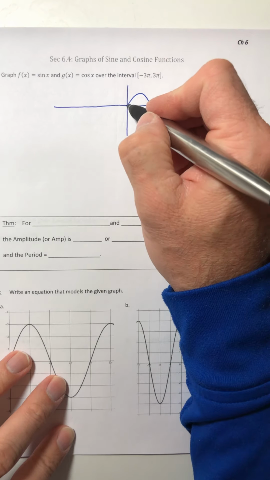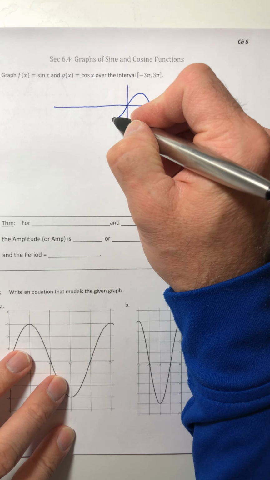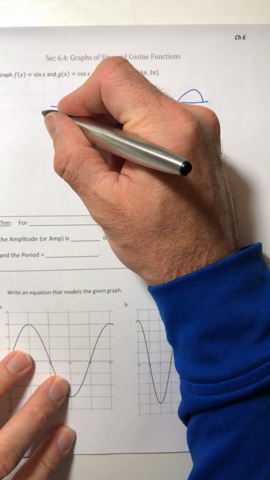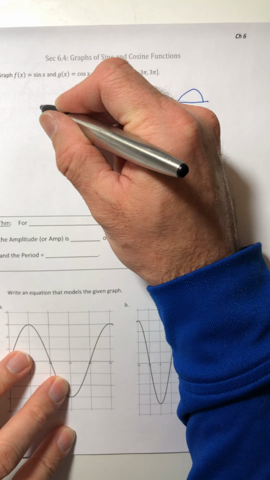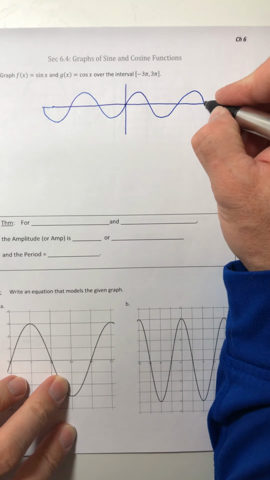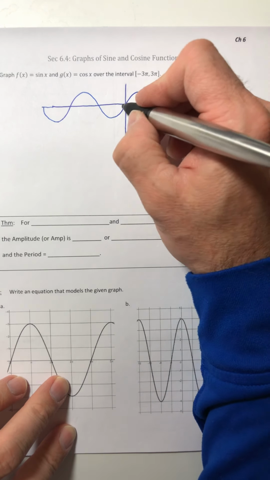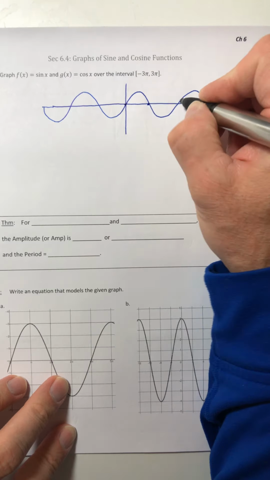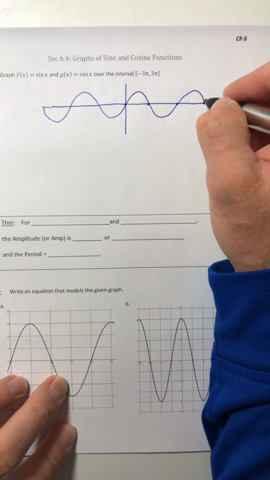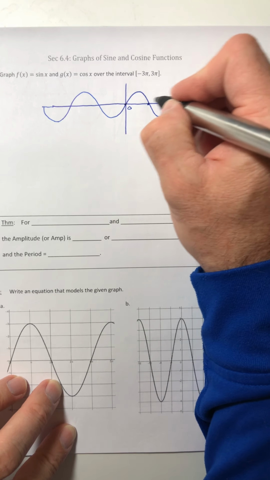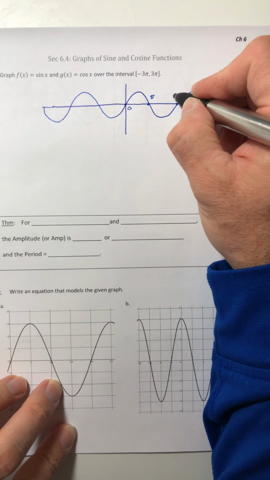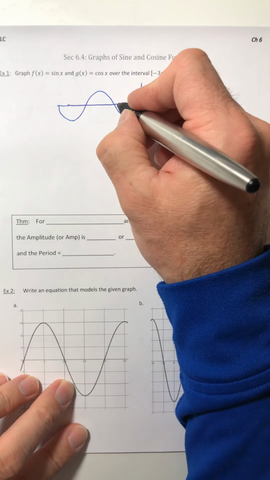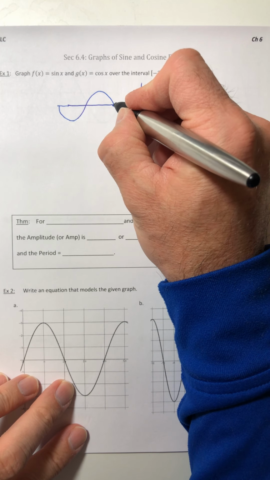Just like that, and then on the other side, just pretty much draw a wave. There you go. And sine is kind of nice because its x-intercepts are those whole number times pi. So that would be 0, pi, 2 pi, and 3 pi. And then the same thing on the left side, just negatives.